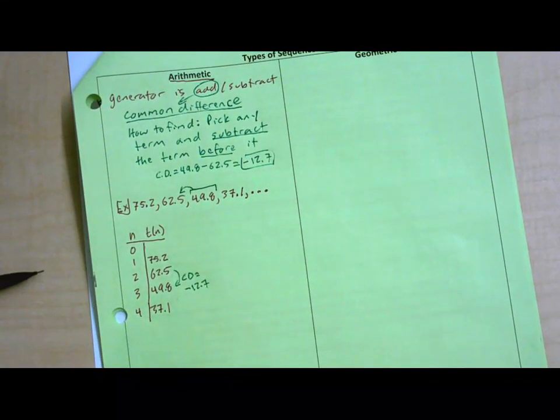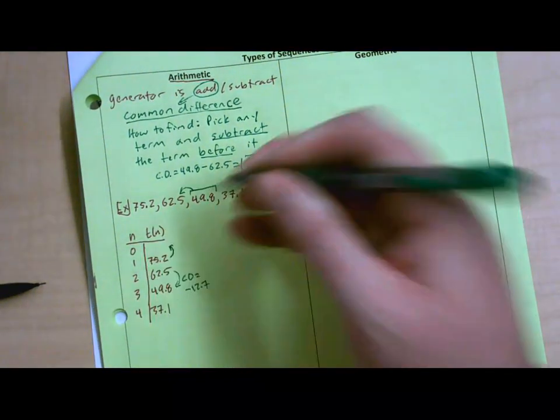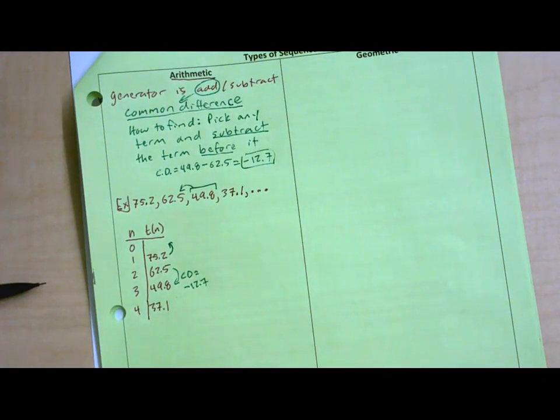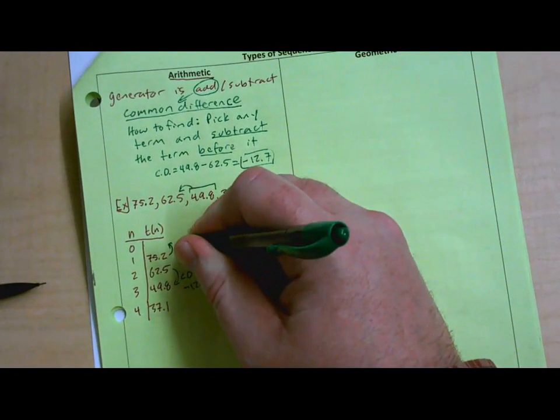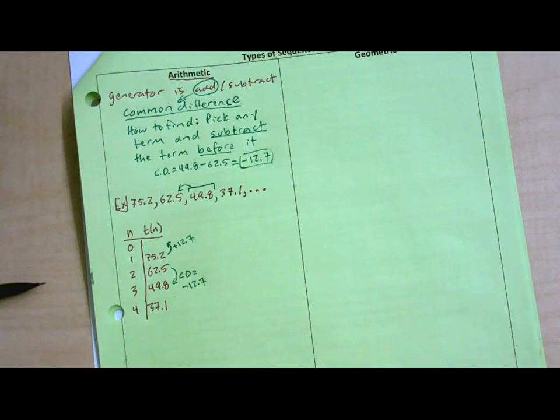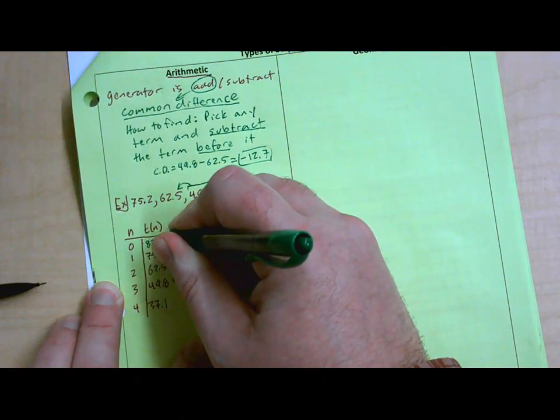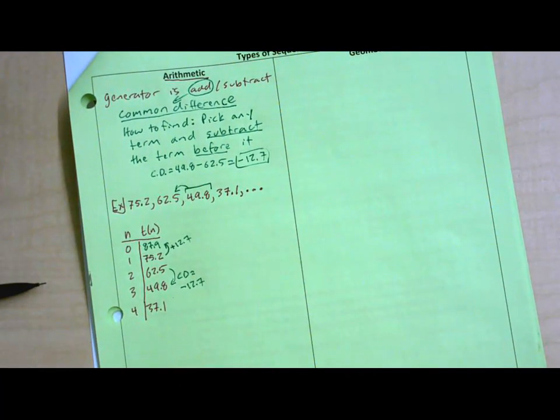The other piece we need for an equation would be the 0th term. What's our 0th term? We're going to have to work backwards to find it. So we'll do the opposite, plus 12.7. And 87.9 sound right? 87.9. So we had to do a little bit of work to get there.